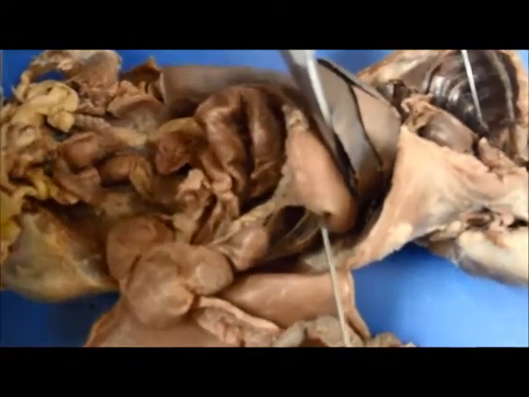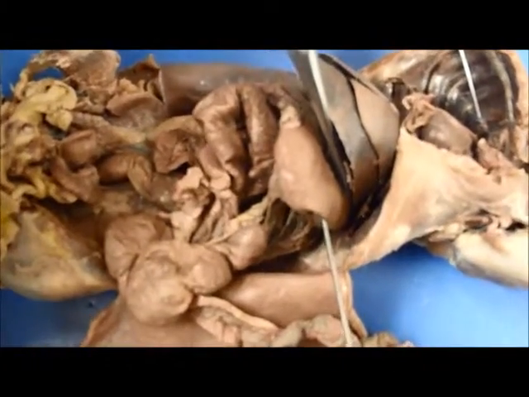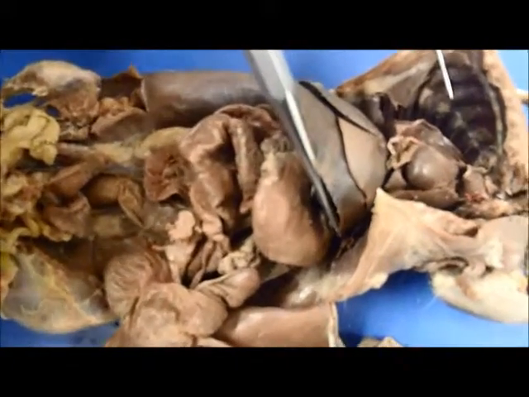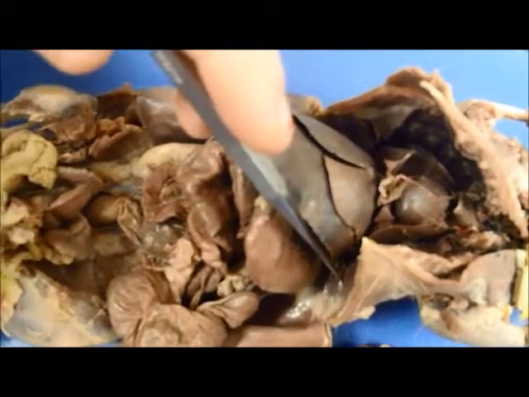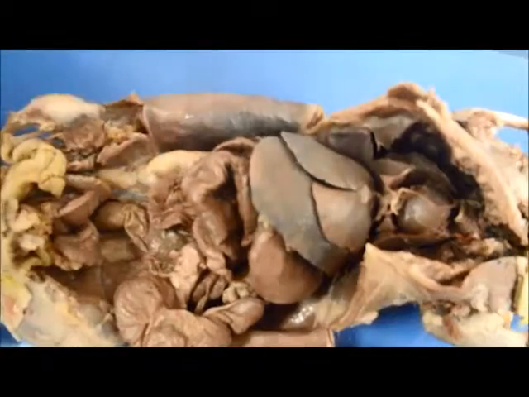Functions include food storage, physical breakdown of food, and the digestion of protein. The outer margin of the curved stomach is called the greater curvature. The inner margin is called the lesser curvature.